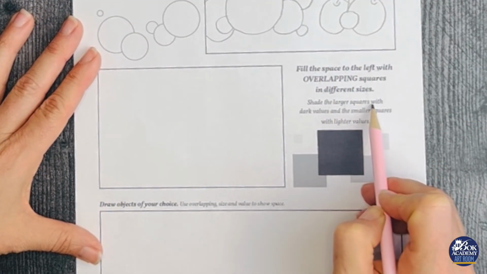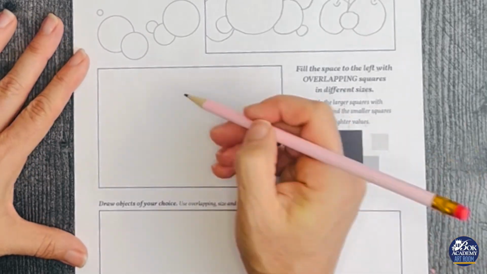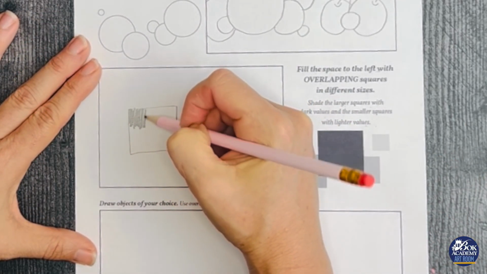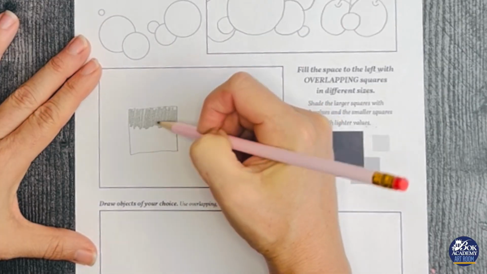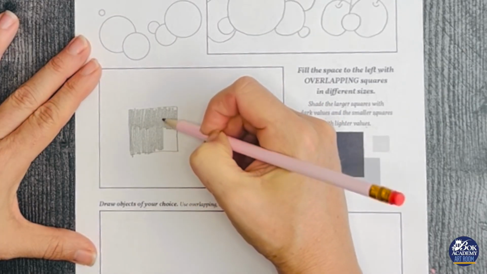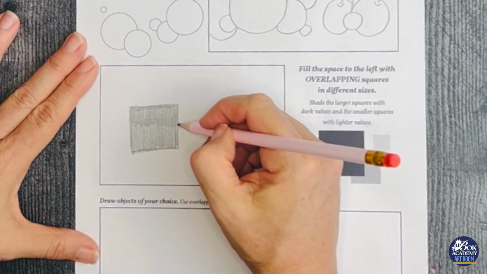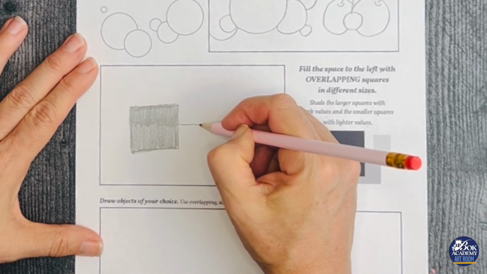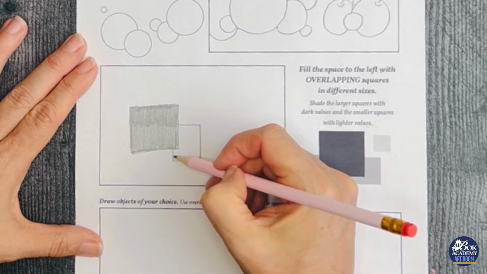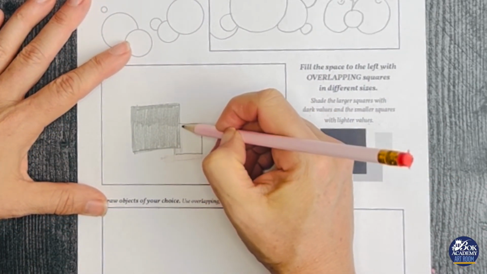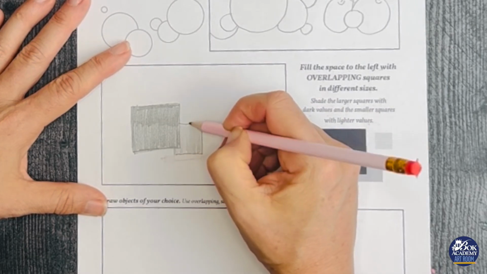Fill the space to the left with overlapping squares in different sizes. Shade the larger squares with dark values and the smaller squares with light, just like they did. So let's. So there's our larger one. So as they get smaller, we're going to go lighter. Again, start touching the square. Start drawing another square until you stop.